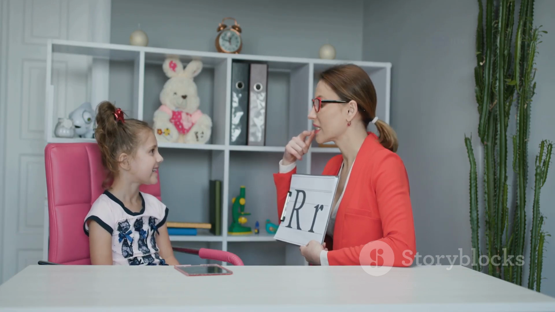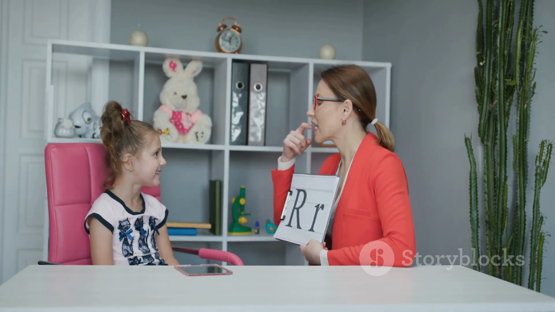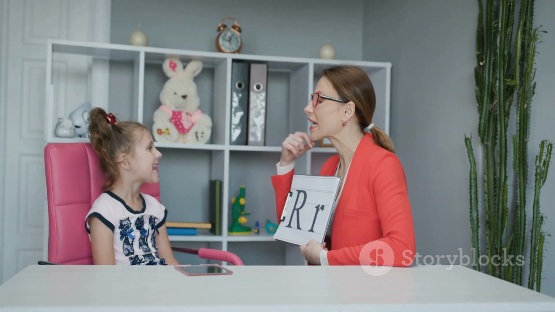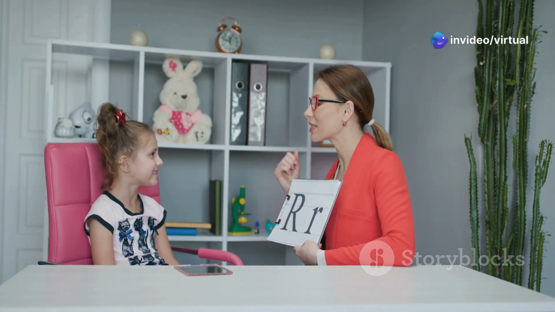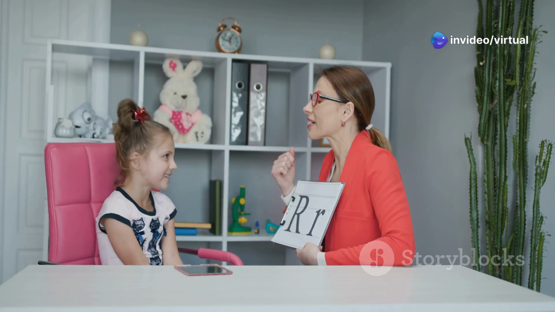Just as a bossy friend might change the plans for a group, the R changes the sound of the vowel it follows. This can be seen in words like car, bird, and fur, where the vowels take on a new sound because of the R.